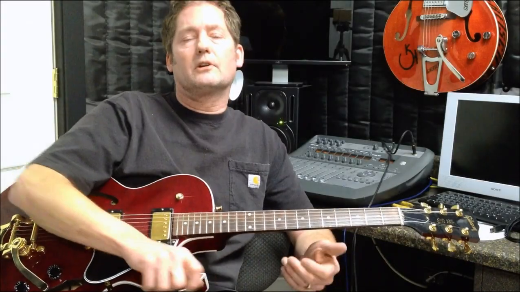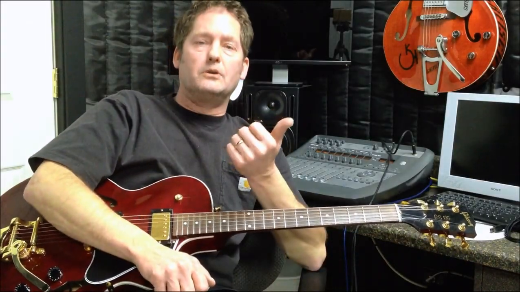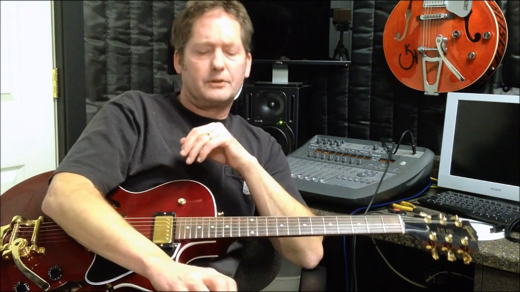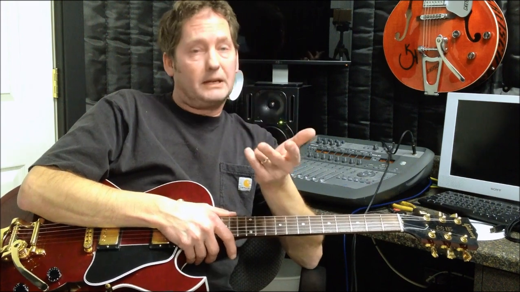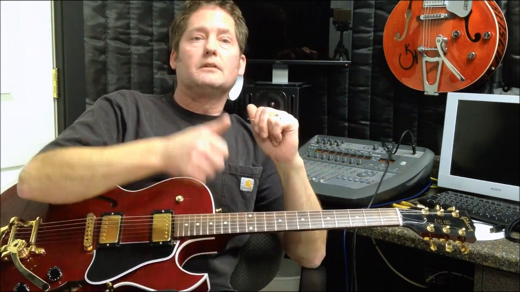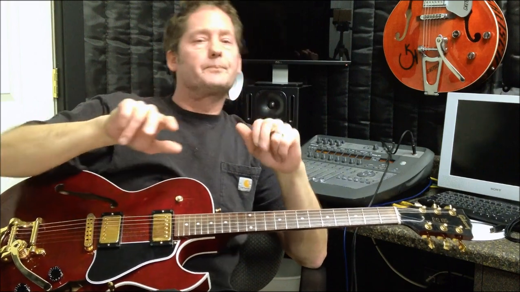I just mentioned earlier that there are 3 major modes, there are 3 minor modes, and then there's the 1 diminished mode, which is the Locrian mode. We'll put that one aside for just a second and examine the 3 major modes, which are Ionian, Lydian, and Mixolydian. And then you have 3 minor modes, which are Dorian, Phrygian, and Aeolian.